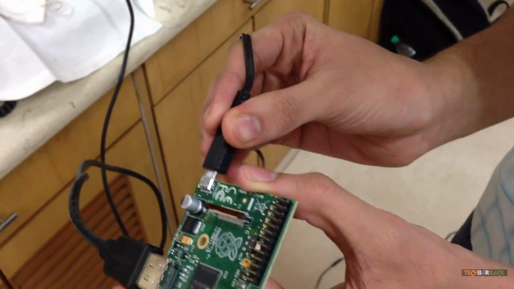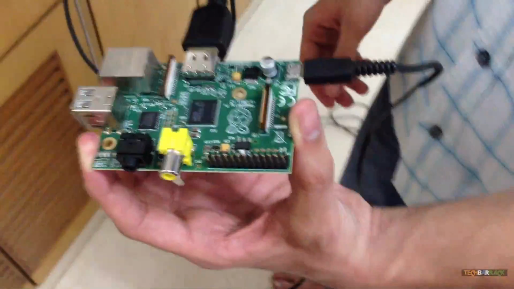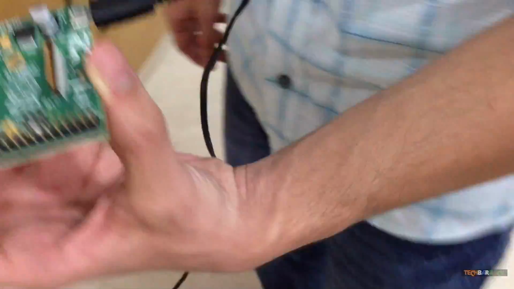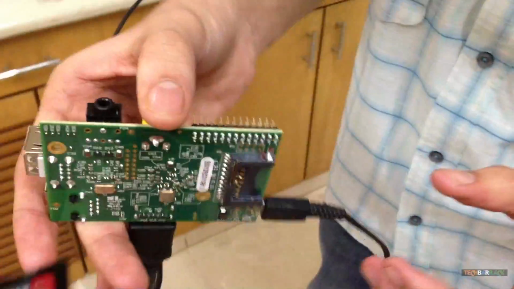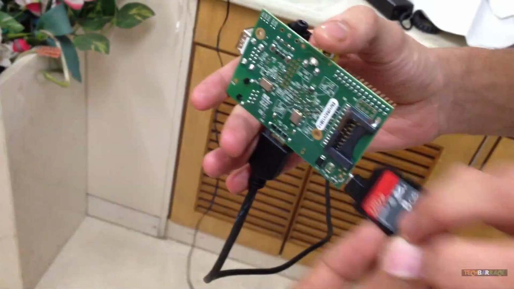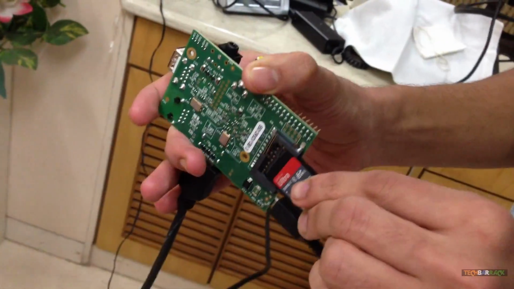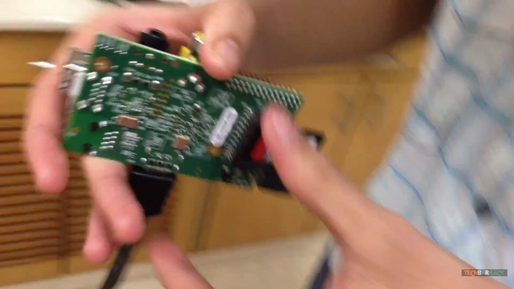Now take the 5 volt 700 milliamp output charger or micro USB power slot and connect it, and don't switch it on yet. Then take your SD card, so I have my SD card over here, it's the 8 GB, and then just connect it like that, and that's nice and good.